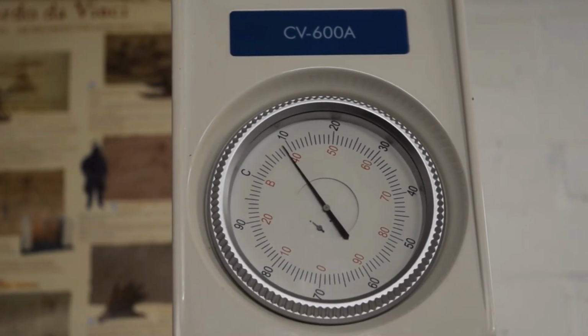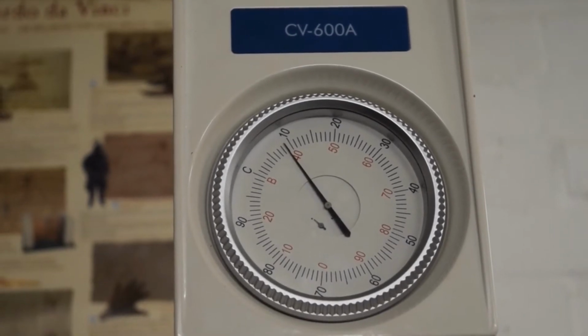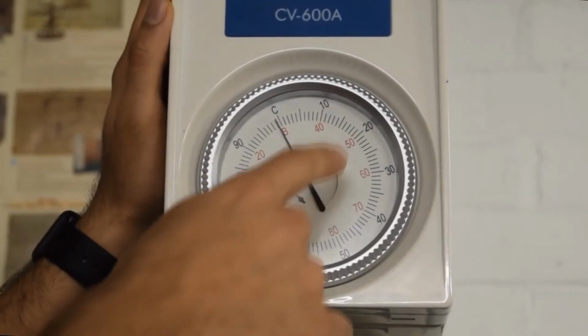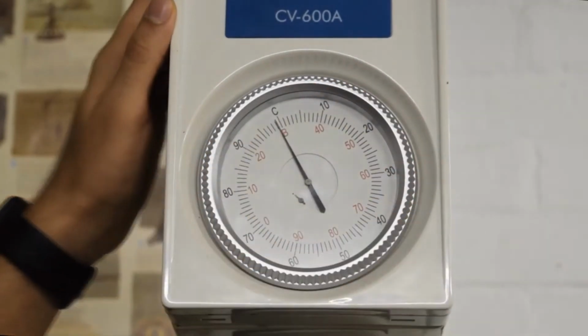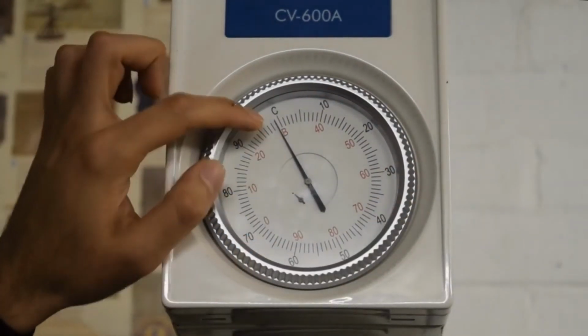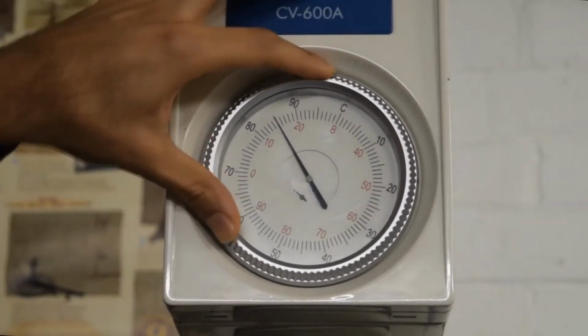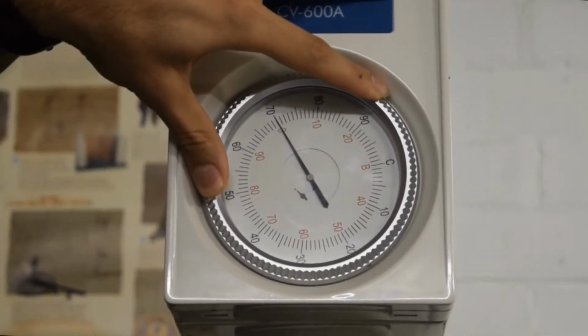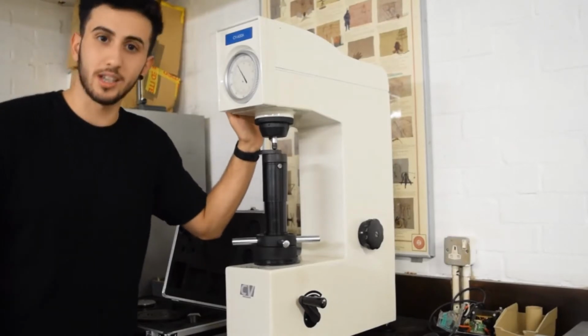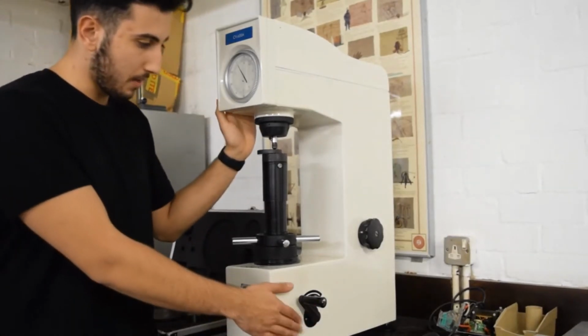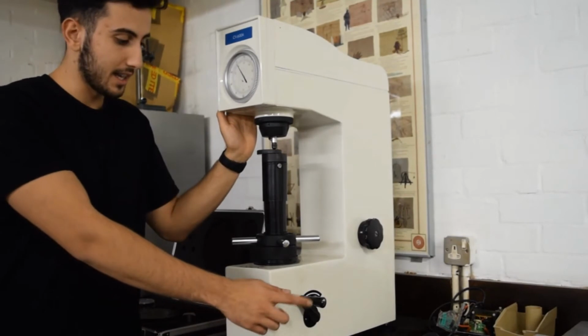Once that's there, we've applied the minor load. As we're using the B scale indenter, we have to look at the inside reading of the dials. So we want to position the big needle so it hits 0 on the red scale. This machine is hydraulically controlled, so it's got the major load configuration setting here.